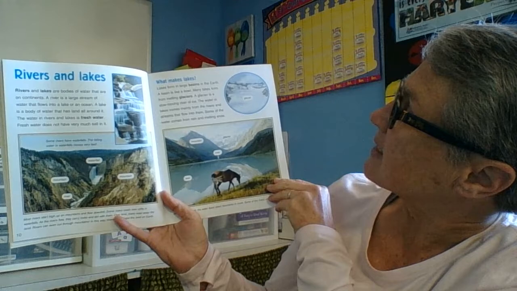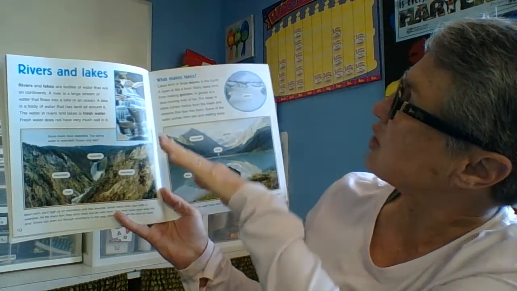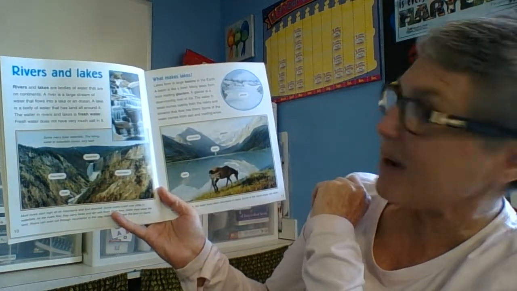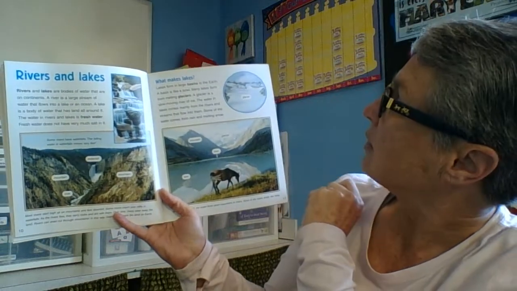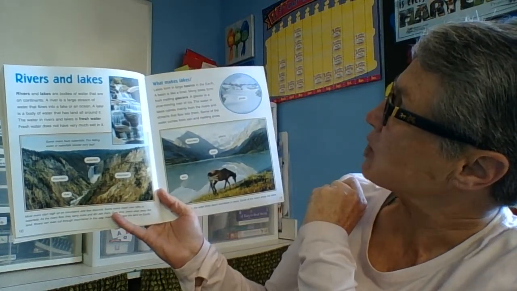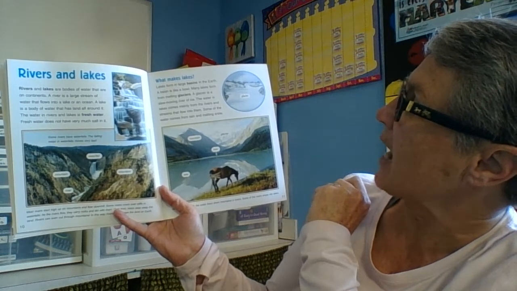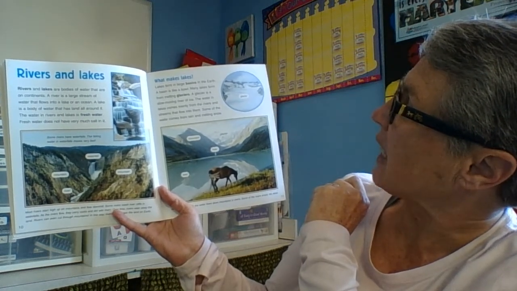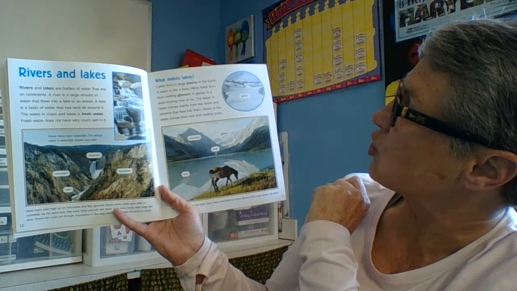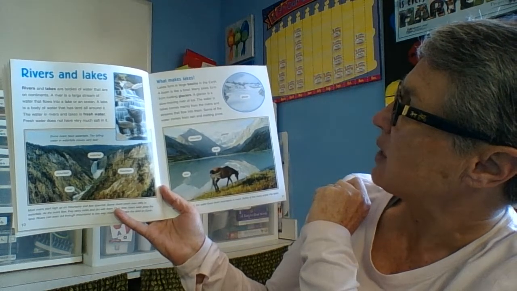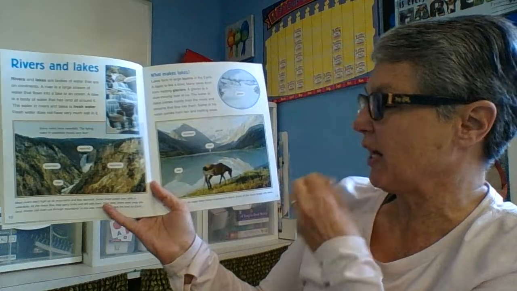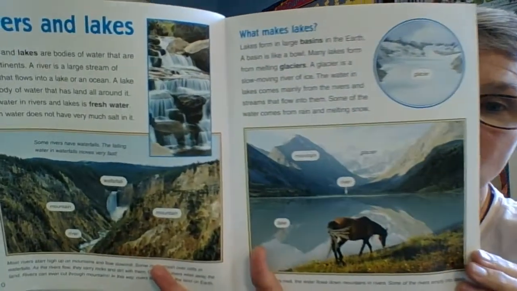What makes lakes? Lakes form in large basins in the earth. A basin is like a bowl. Many lakes form from melting glaciers. A glacier is a slow-moving river of ice. The water in the lake comes mainly from rivers and streams that flow into them. Some of the water comes from rain or melting snow.